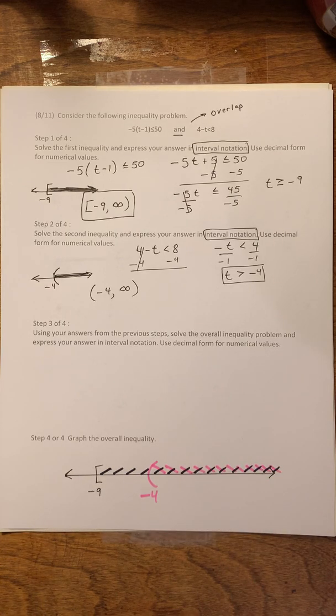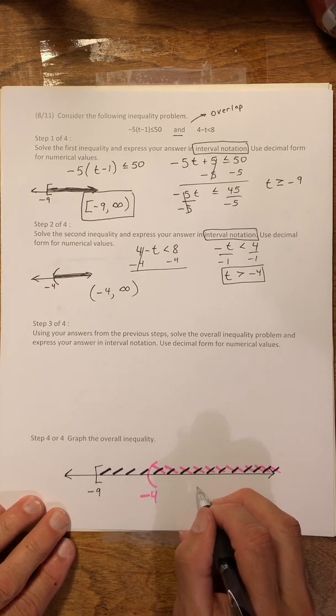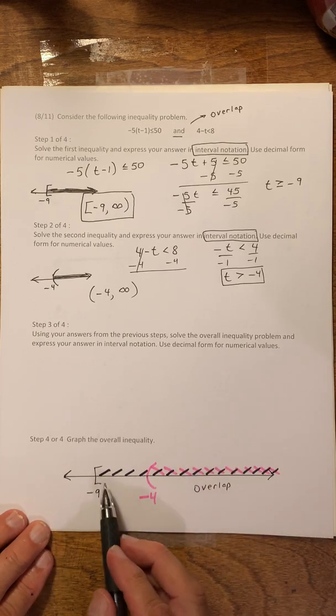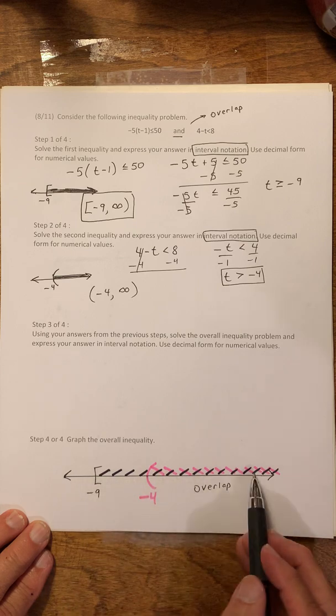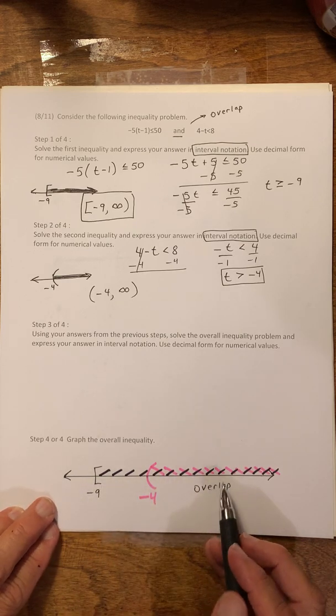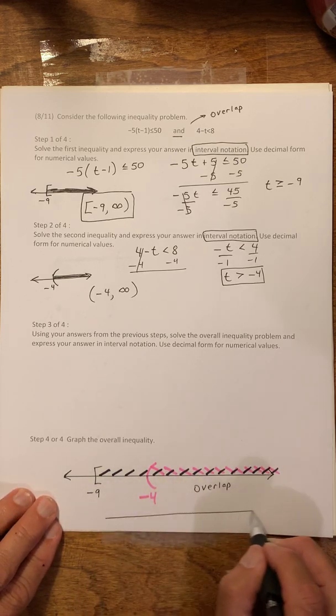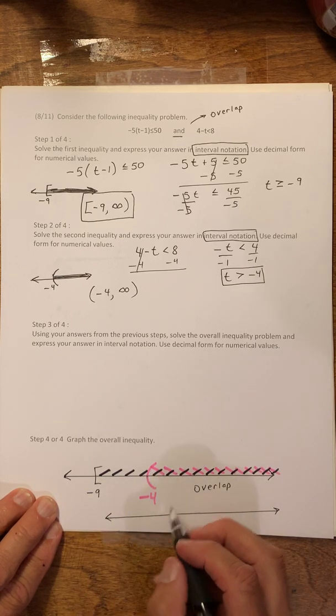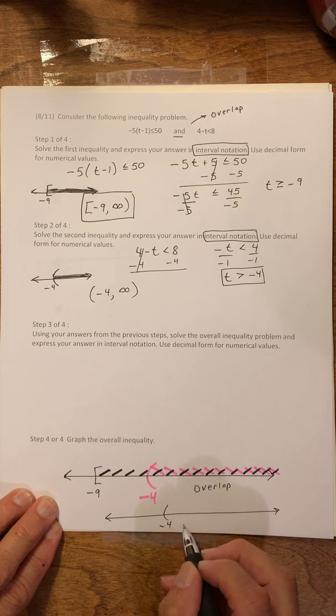All right. I want to look for the overlap. So the place where these two graphs overlap is obviously from negative 4 to the right.